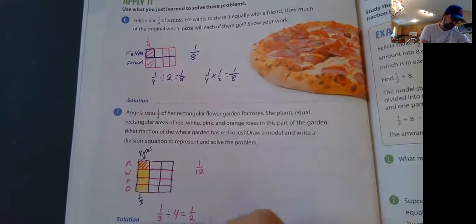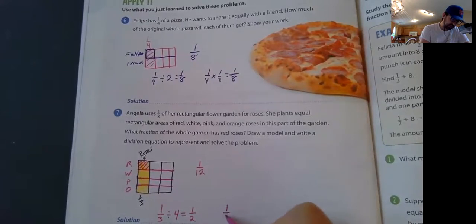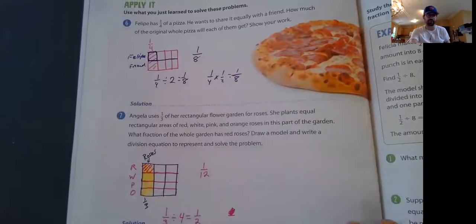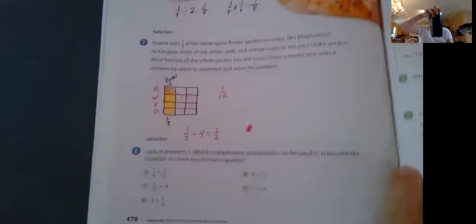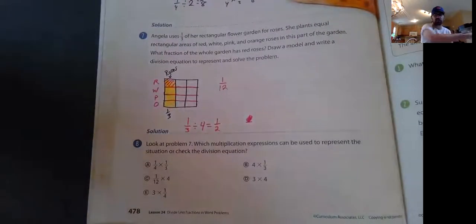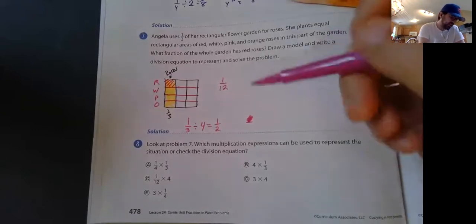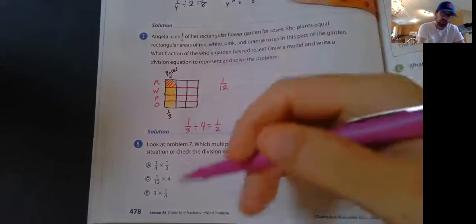I can also write this as a multiplication problem, which would be, oop, we're not going to do that. That's actually down here. I forgot. Down here, this is the question for this one. So, which multiplication expression can be used to represent the situation or check the division expression or equation for this problem? So here's where we're going to use the multiplication.